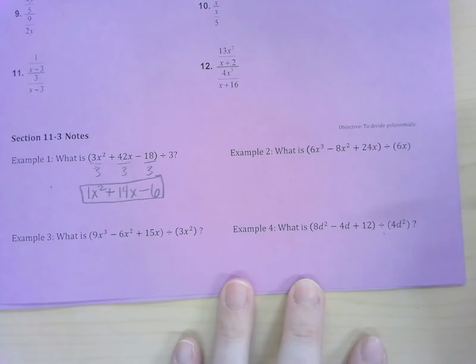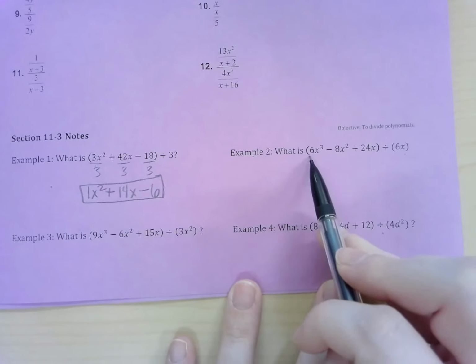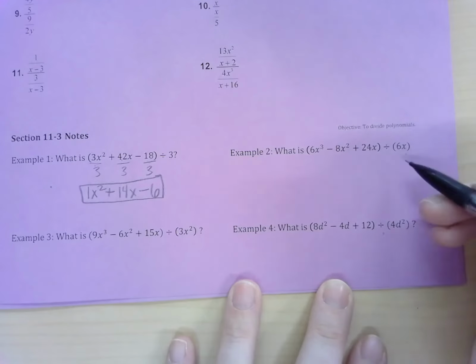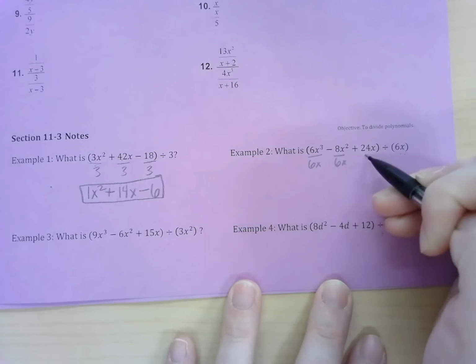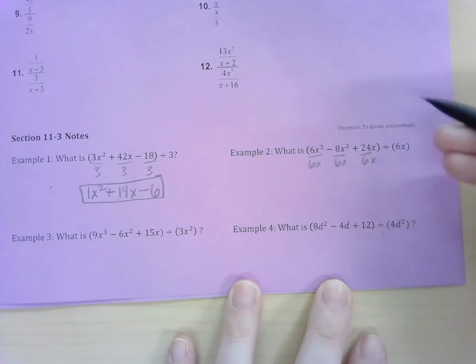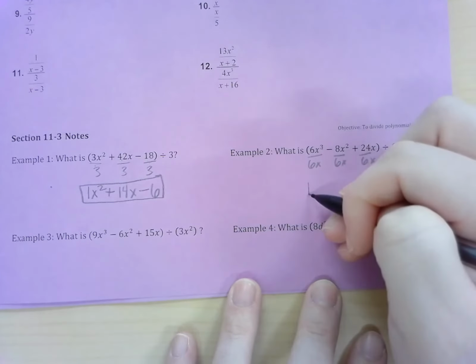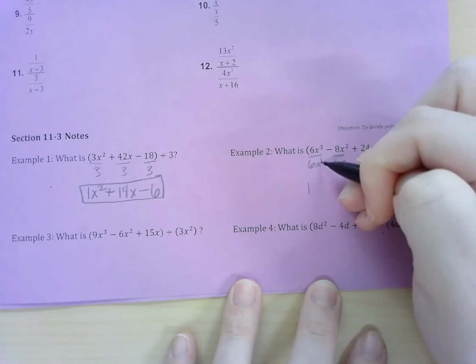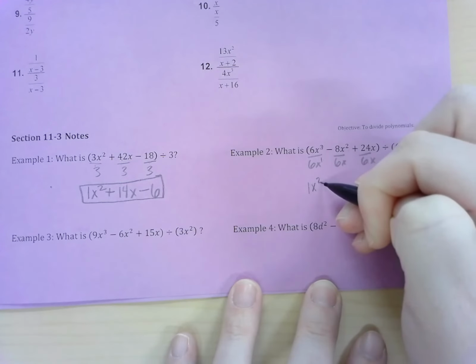Not too bad. But then we get into monomials that have letters. Still not bad, so I'm going to take this polynomial, 6x to the third minus 8x squared plus 24x, and I'm going to divide by 6x on all 3 parts. So I'm going to have to divide the numbers, so 6 divided by 6 is 1, and subtract the exponent. So 3 minus 1 gives me x to the second.